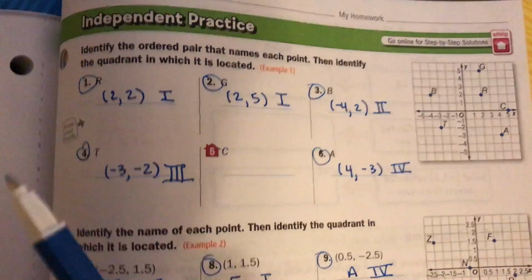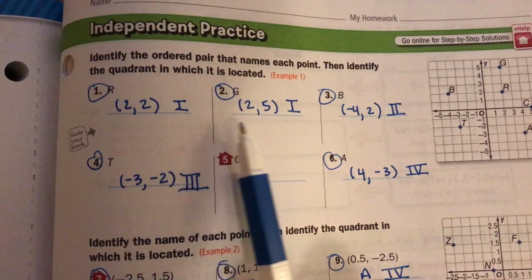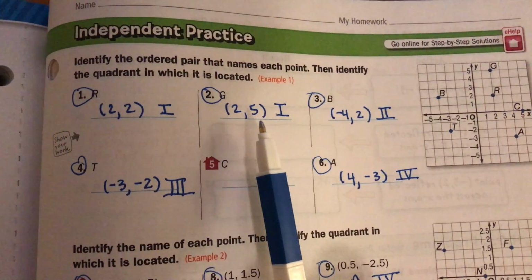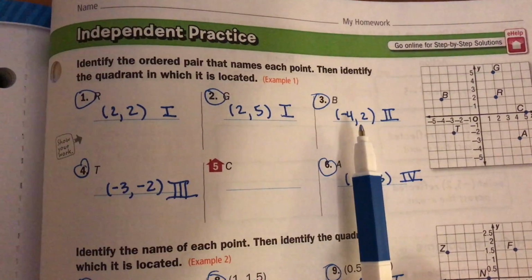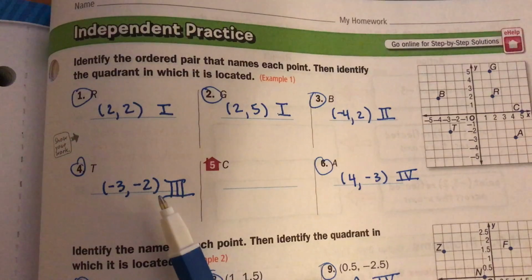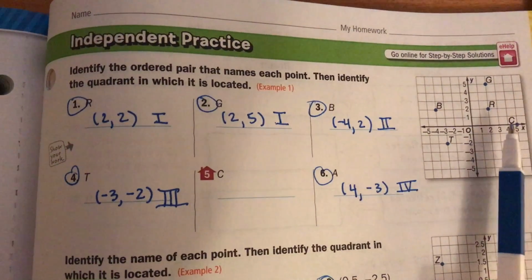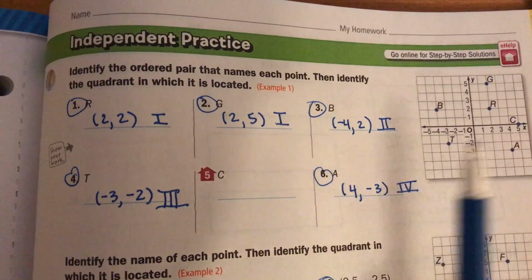All right, let's take a look here. So R was located at 2, 2 in quadrant 1. G was at 2, 5 in quadrant 1. B was -4, 2 in quadrant 2. T, -3, -2 in quadrant 3. By the way, C, 5, 0, no quadrant.